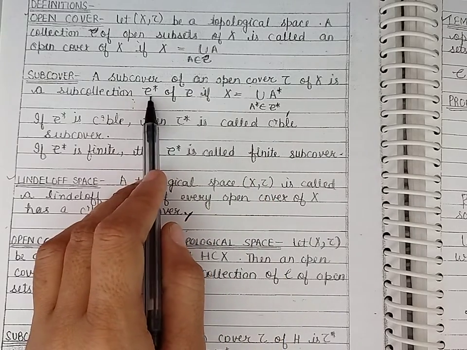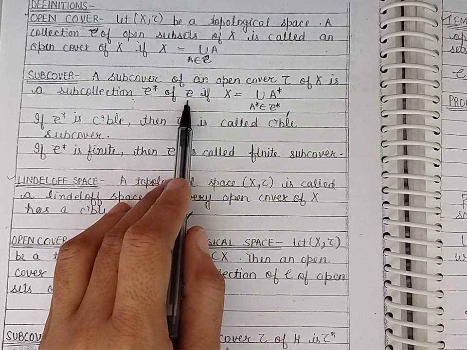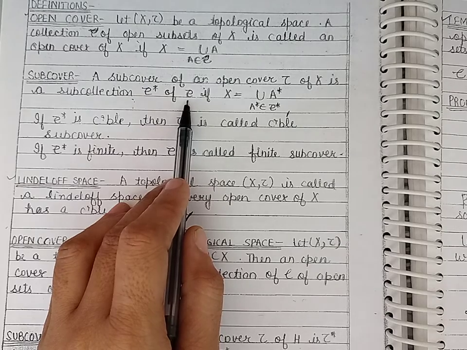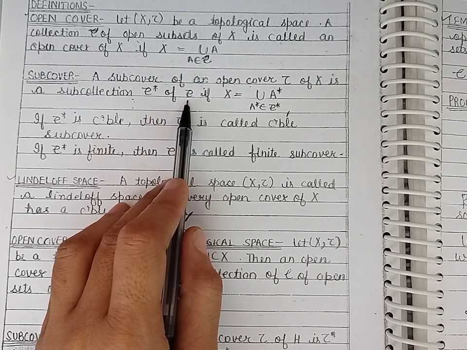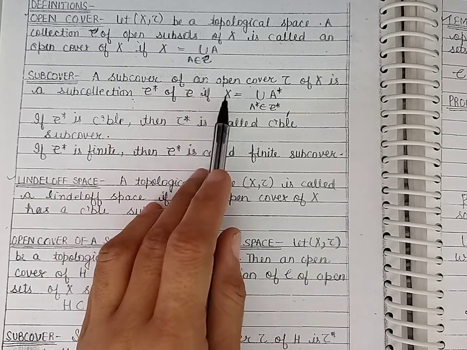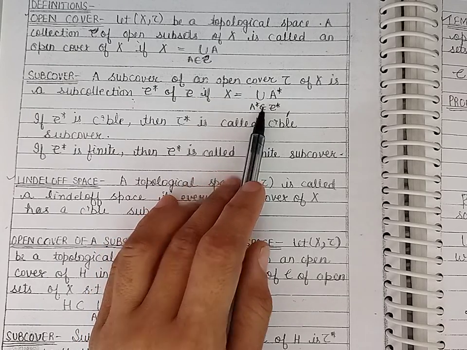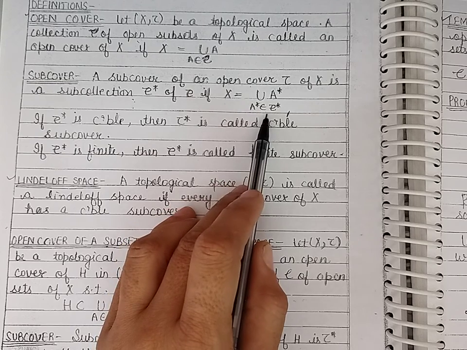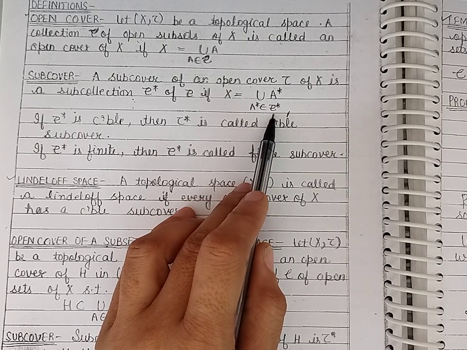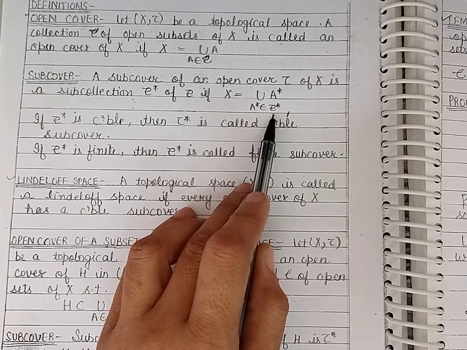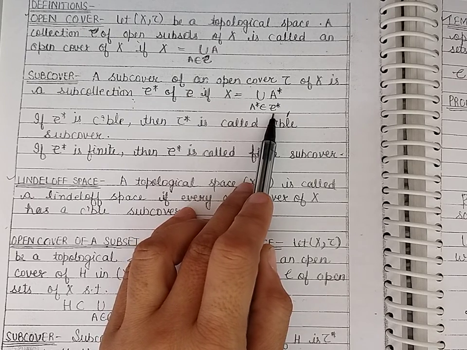So E star, which is a subcollection of open cover E, is said to be subcover if X can be written as union of A star, where these members A star belong to E star. E star is the subcollection of open cover E.